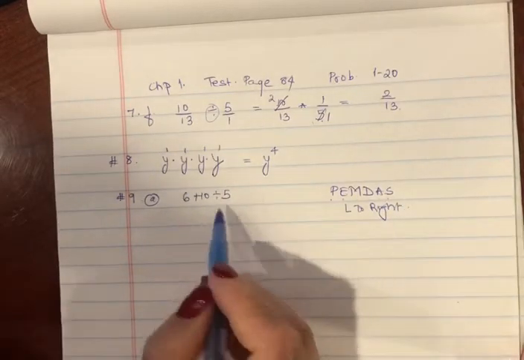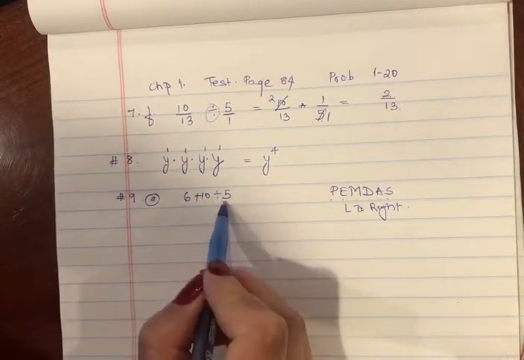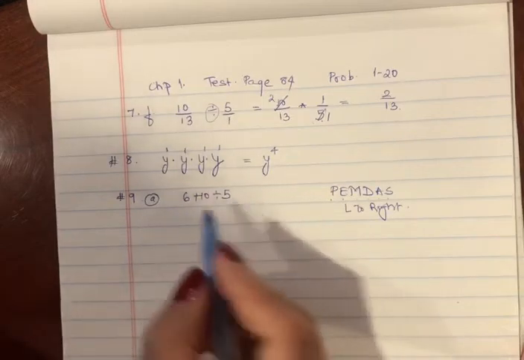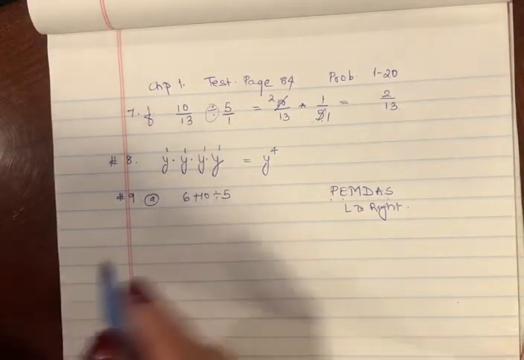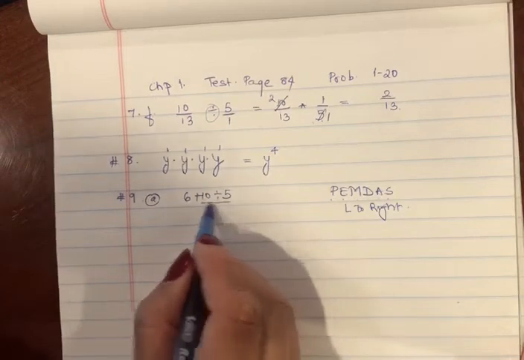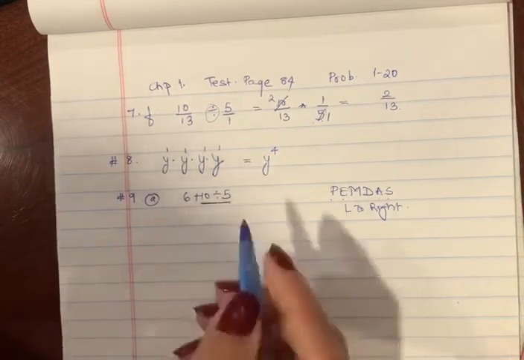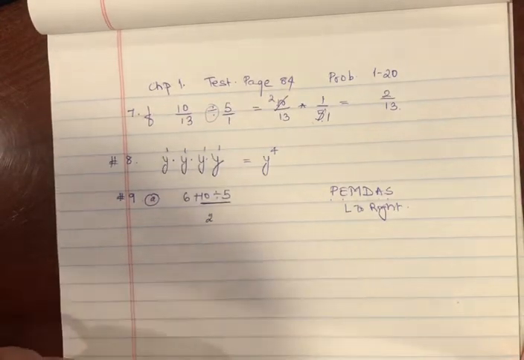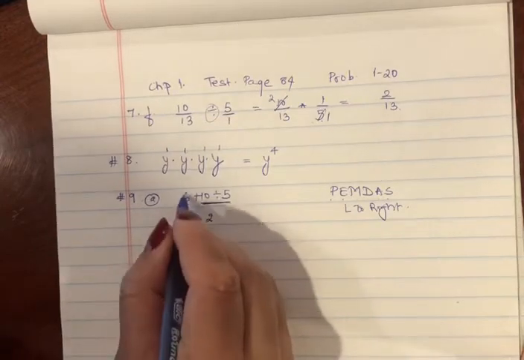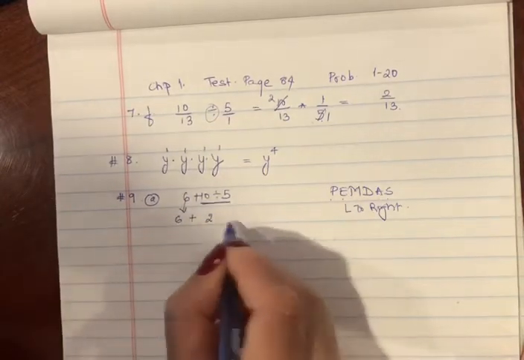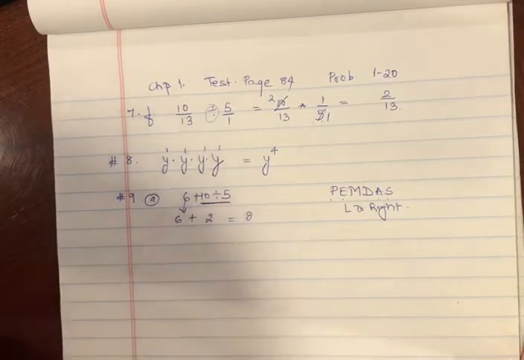So going forward, we are going to divide first, and then we are going to add whatever the answer is. So dividing these two, 10 divided by 5 gives us 2, and we bring this 6 down, so we end up with 8.